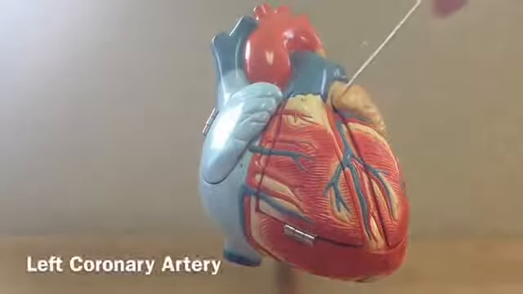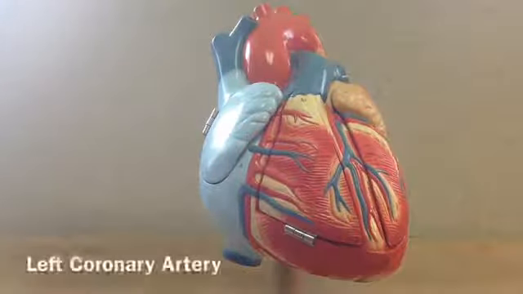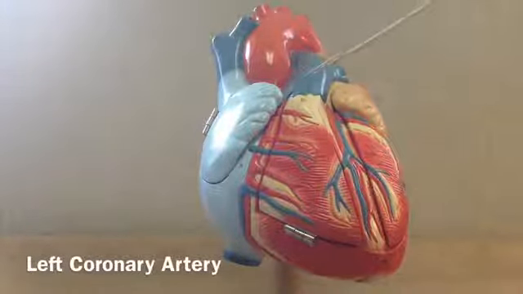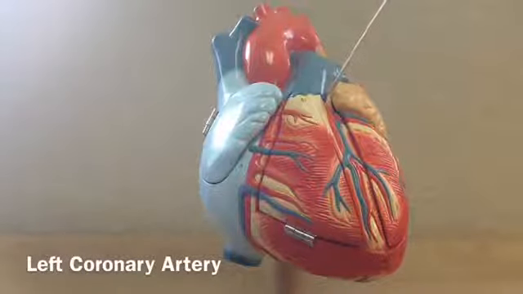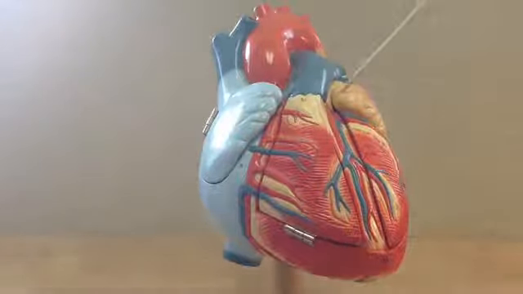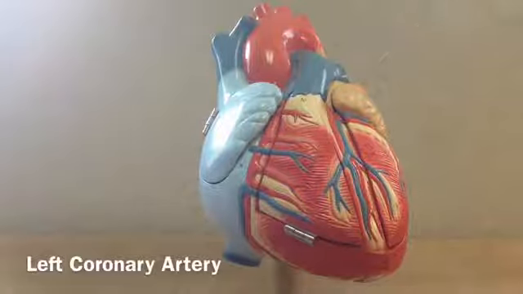Next is the left coronary artery. Like the right coronary artery, this branches off the base of the ascending aorta, but that branching point is covered up here by the pulmonary trunk. So we can see the left coronary artery kind of dipping just below the pulmonary trunk and extending here on the left side of the heart. The left coronary artery runs just below the left auricle, which sits on top of the left atrium.